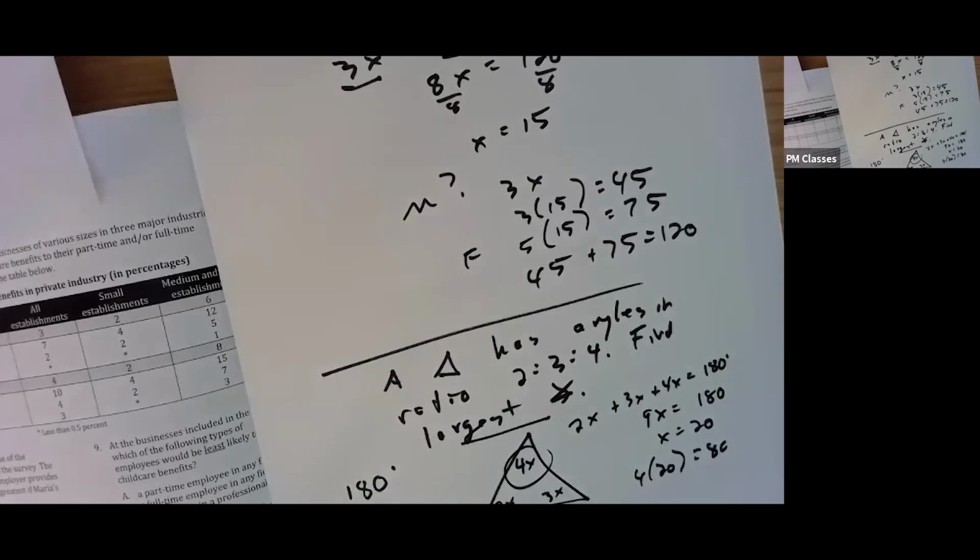Does that make sense? And then the last kind of ratio, it's a little bit more funky, but this is going to come back to something we did maybe 3 weeks ago. So I'll let you read this. So the ratio of A to B is 3 to 5. The ratio of B to C is 3 to 7. What is the ratio of A to C?